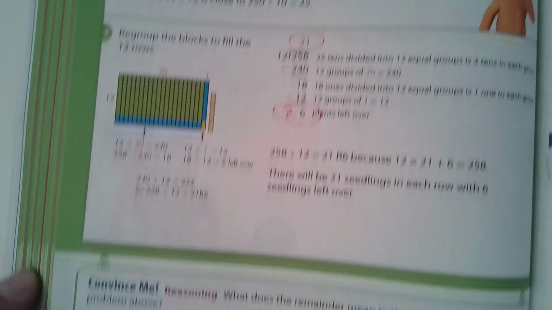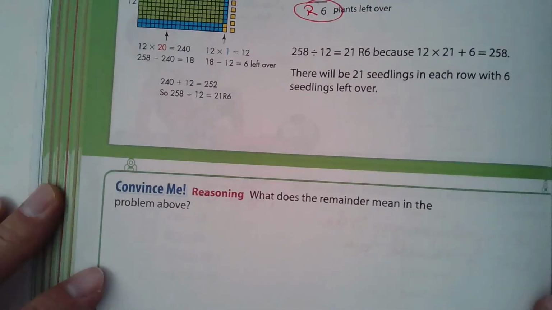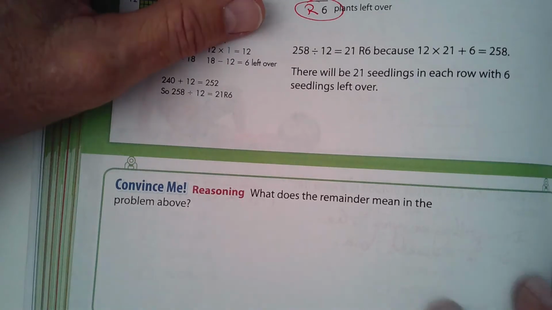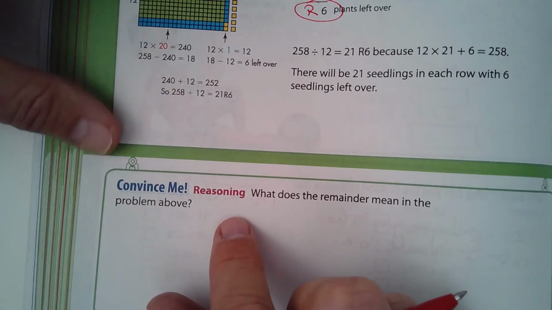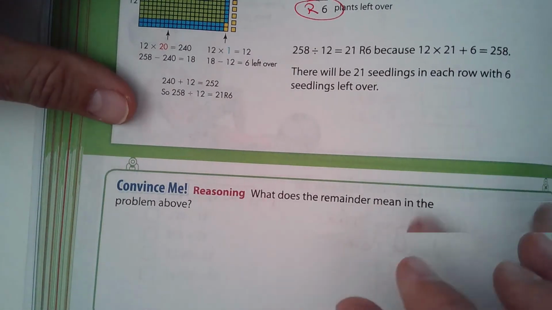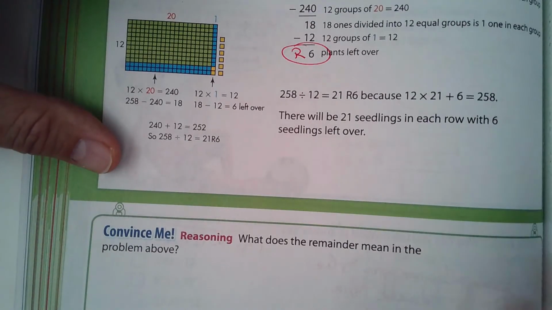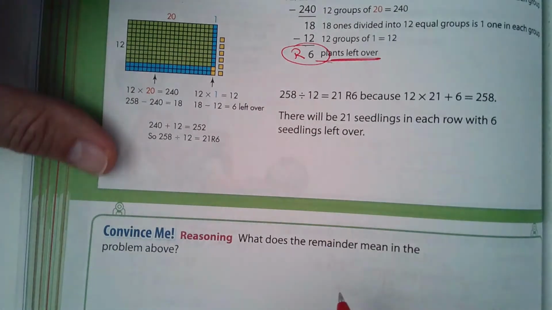And then down below here, it says, what does the remainder mean in the problem above? Well, you can even see what they say here. Plants left over.